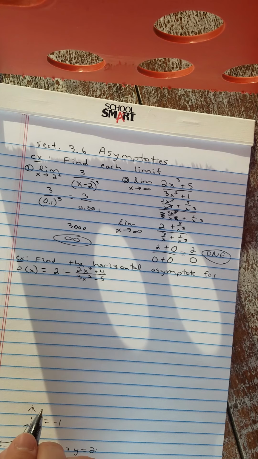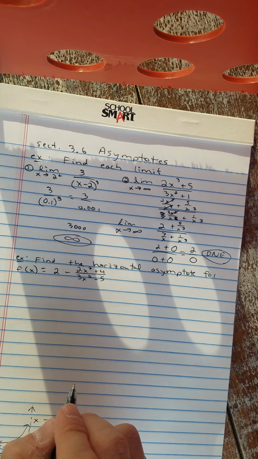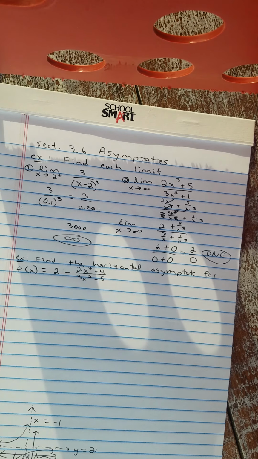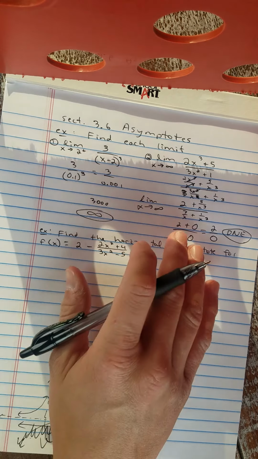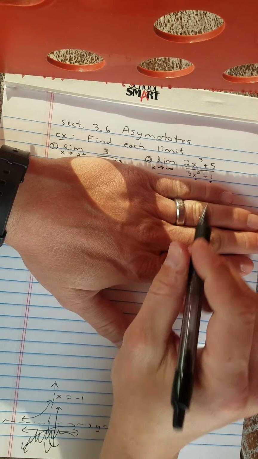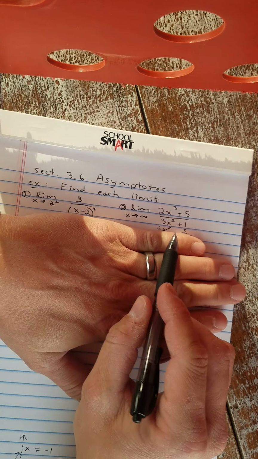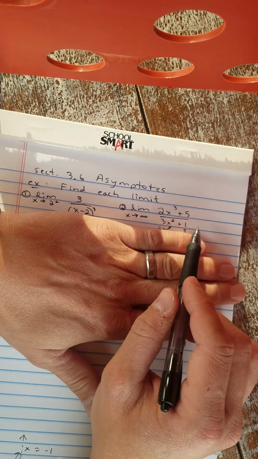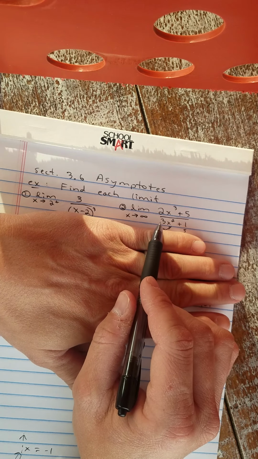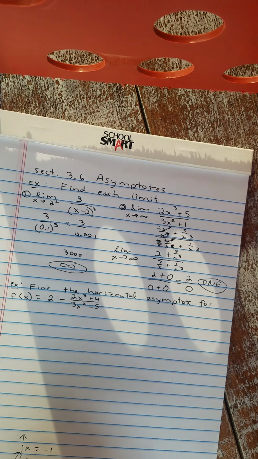You're going to get some limits today that are going to give you domain restrictions or domain errors on your calculator, because they give you a 0 in the denominator of a fraction and they don't exist. Now, would that have been obvious to us back up here at the beginning when we thought it was infinity over infinity? No, we would not have assumed that it was a limit that does not exist, but it will happen.